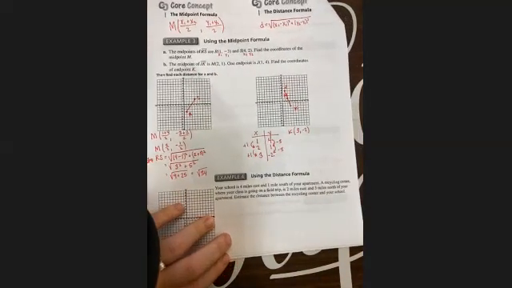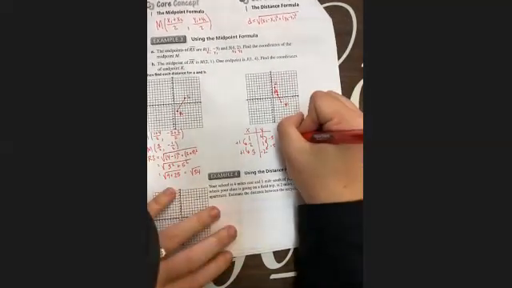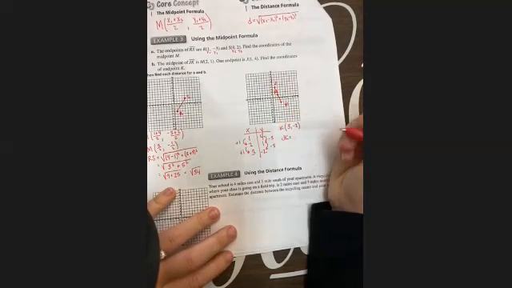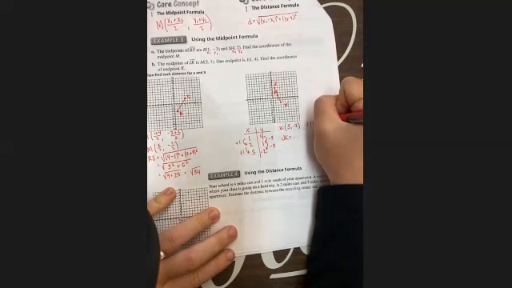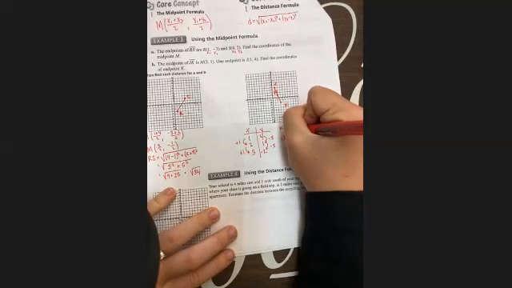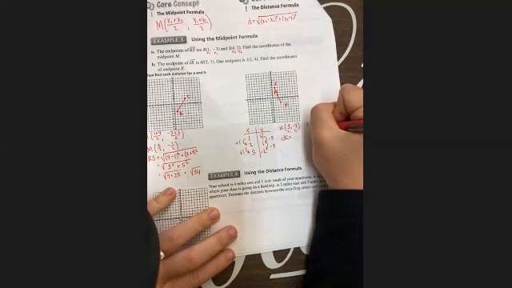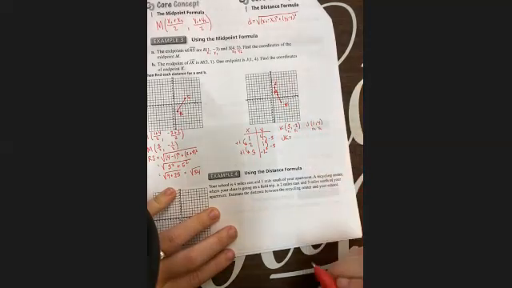All right, now let's find the distance. I want to find the distance from J all the way to K. So let's write J down here next to it, (1, 4). You can write x1, y1, x2, y2 if you need to.